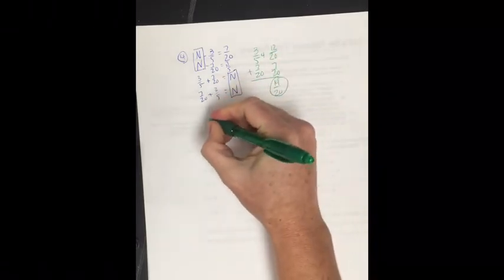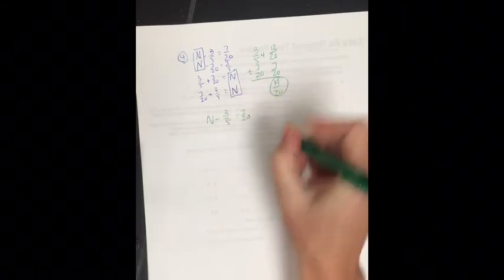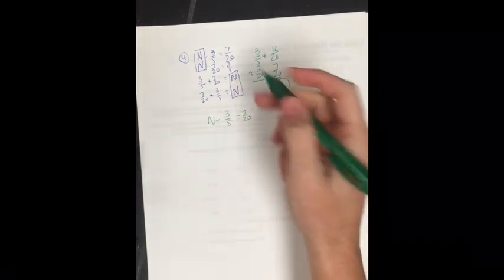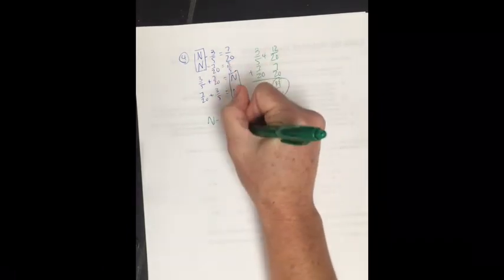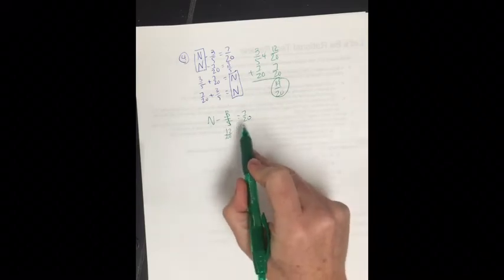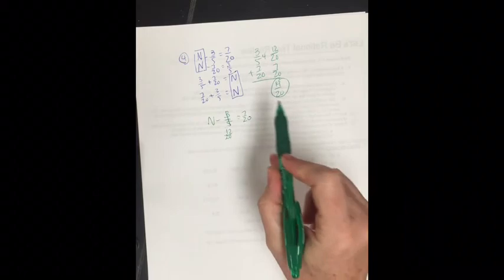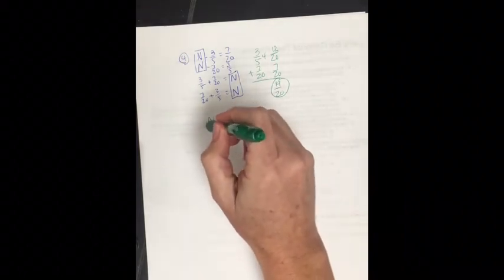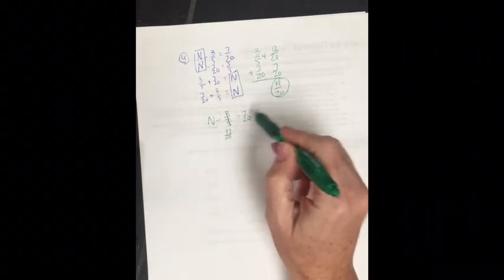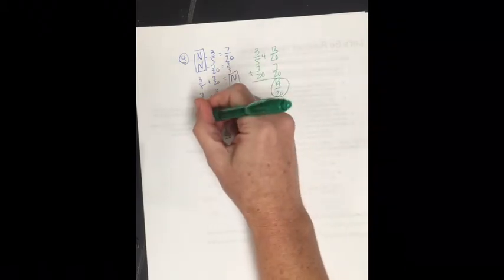Another way to solve this one, if you just want to look at it logically, is to come up with the common denominator here, which would be 20. And if I renamed 3/5 with the 20 on the bottom, 4 times 5 is 20, 3 times 4 is 12. So we have something minus 12/20 equals 7/20. So I know that this number here has to be the biggest number because it's subtracting this to get this. That means I need to add these two together. And 7 plus 12 is 19.